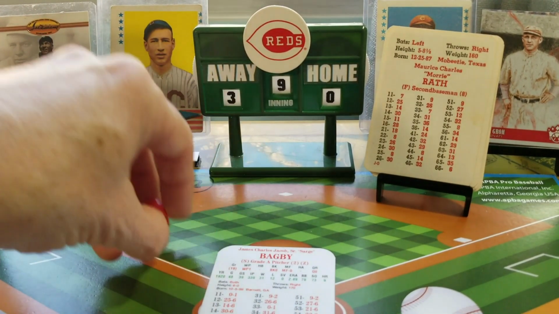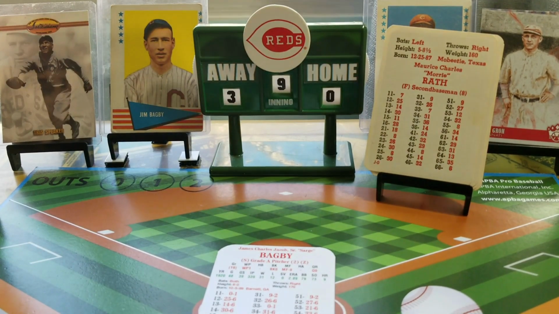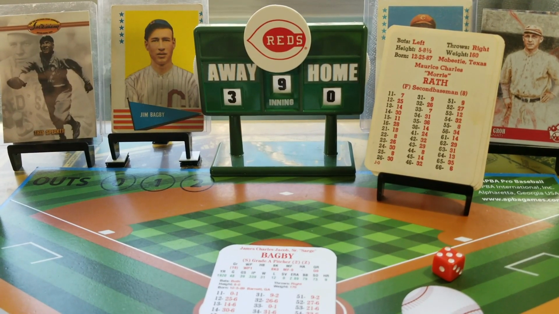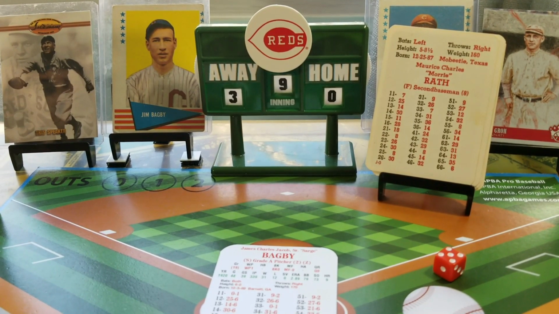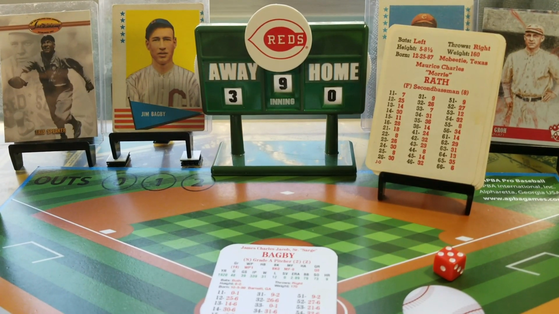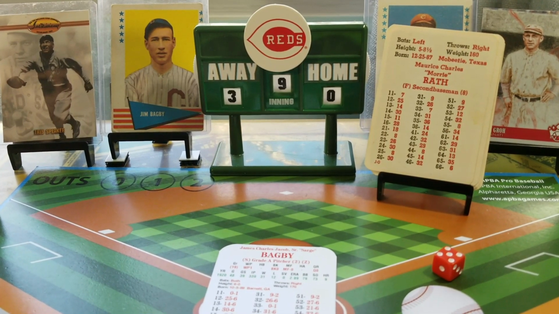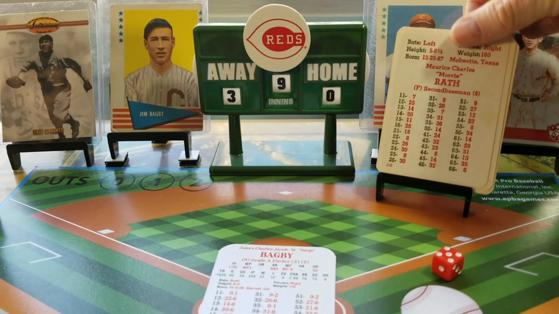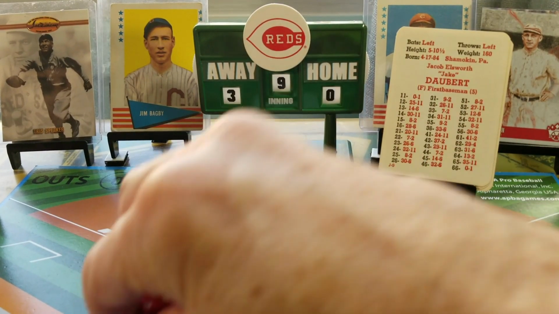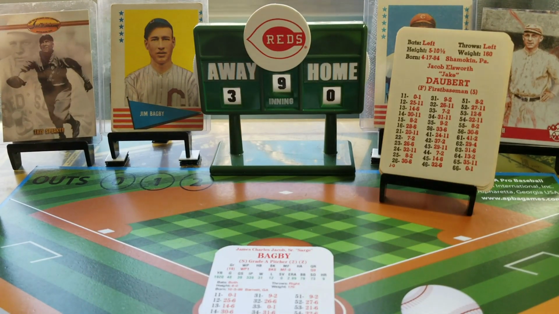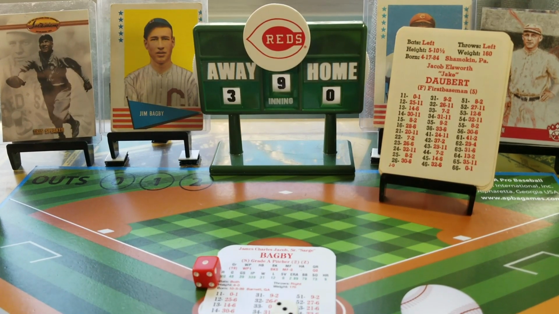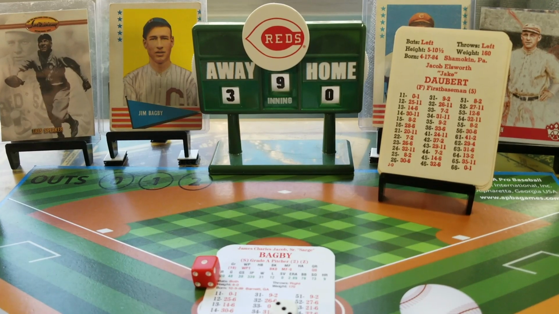Maury Rath, 0 for 3 with 3 groundouts. 56 is going to be a pop-up, I believe, to shortstop, and he is the 2nd out. Comes down to Jake Dalbert. 13, that's going to be a base on balls. Dalbert patiently extends this game.